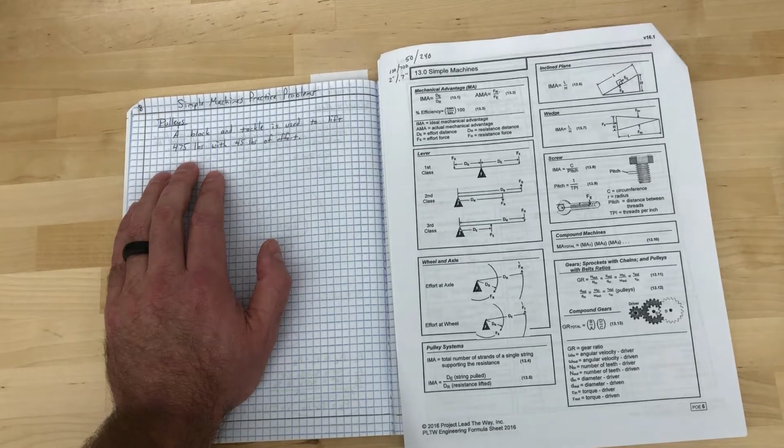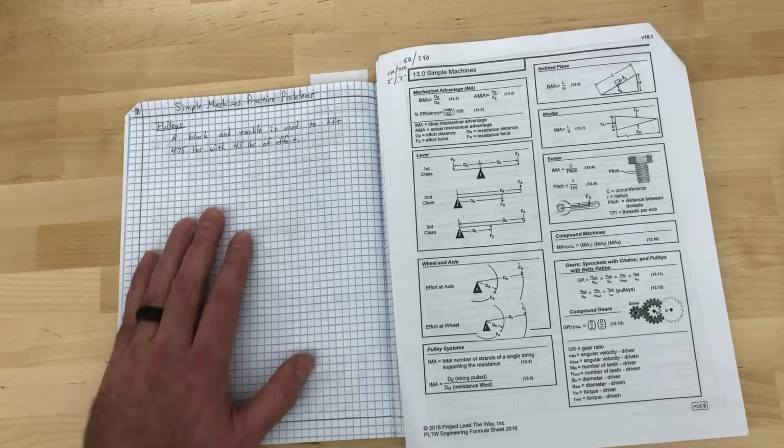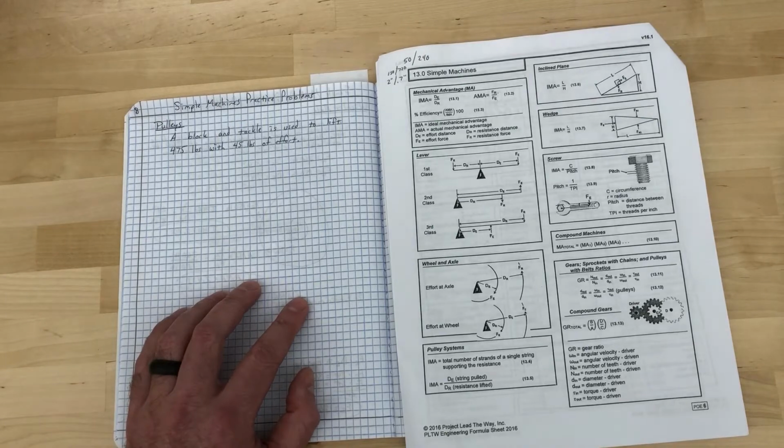You can use distances to figure out IMA of a pulley, but there's an easier way to do that. IMA of pulley systems, if you have a fixed system, IMA is simply 1-to-1. If you have a movable pulley system, it is simply 2-to-1.